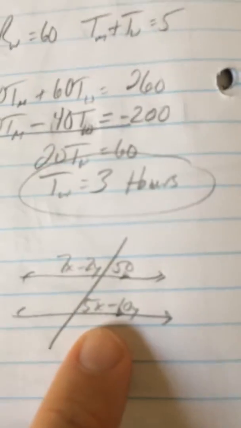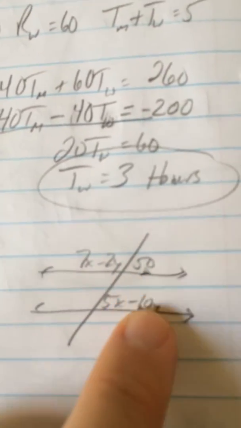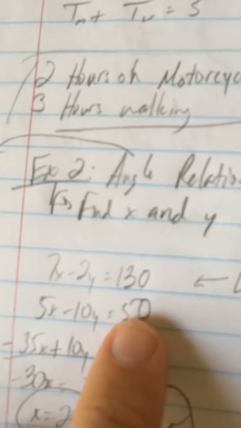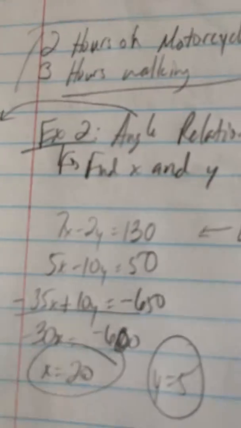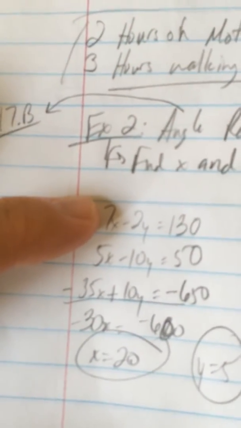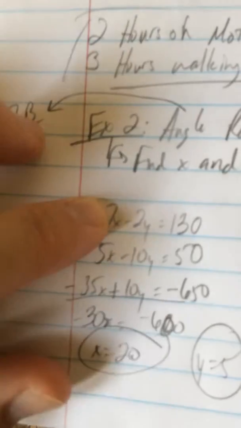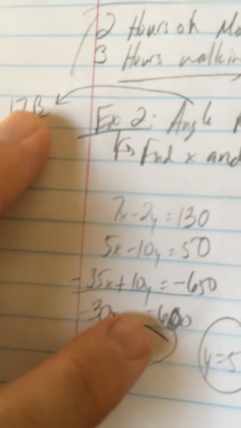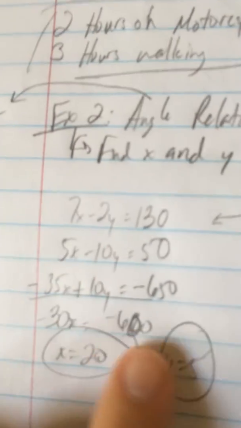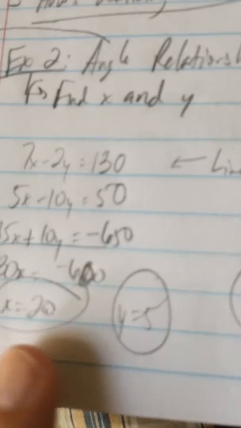And then here, we know that anytime we have parallel lines, corresponding angles are going to be the same. So this angle has to be, there it is, 50 degrees. Okay, I multiplied this top equation by negative 5, so that way the y's would cancel out, because I end up with a positive 10. So 7 times negative 5, negative 2 times negative 5, and 130 times negative 5. Add them together, divide, and I get my two answers. So there's just some angle relationships.